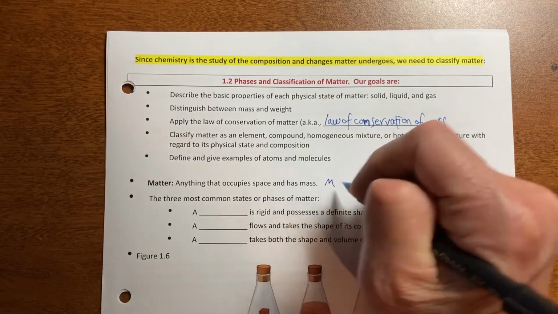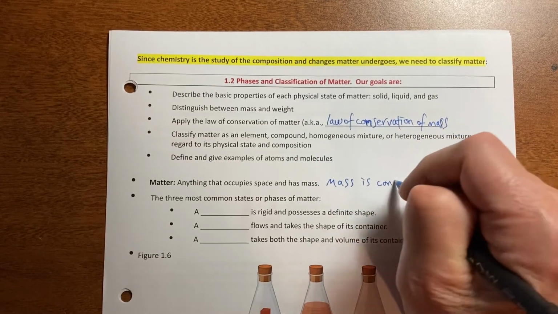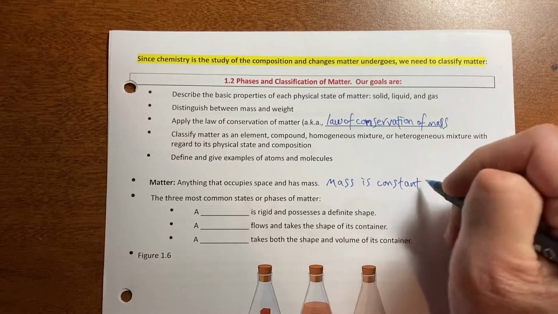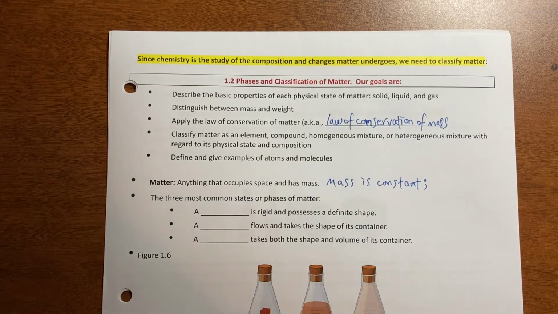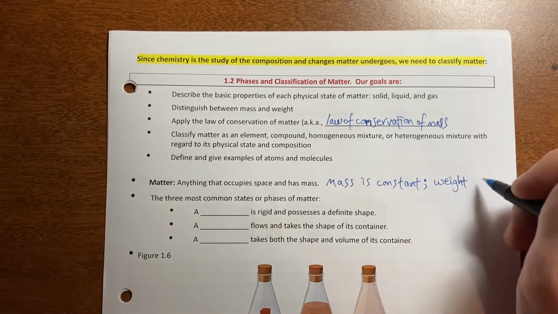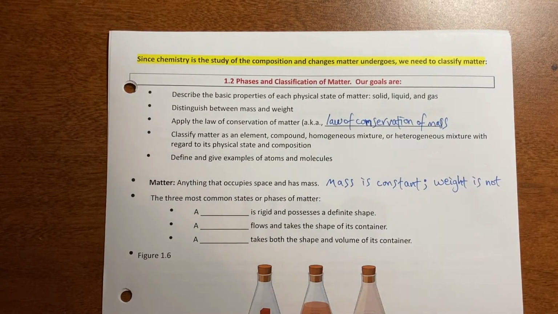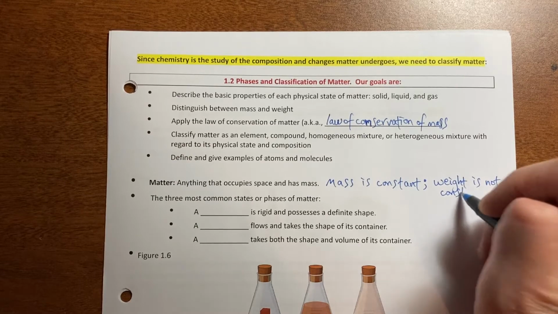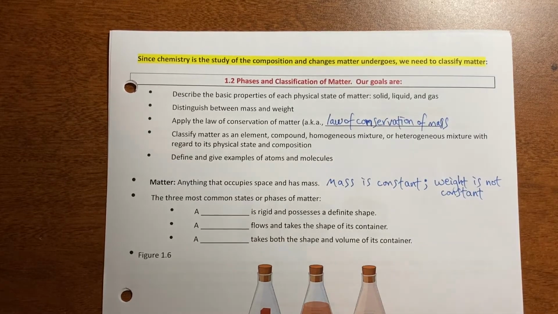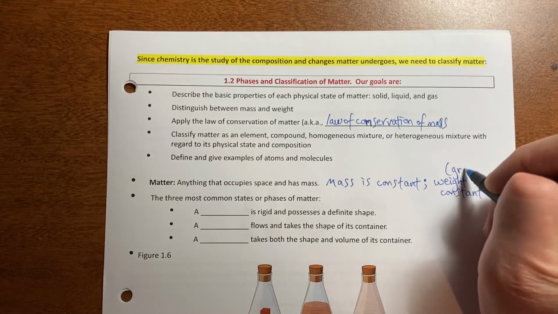So that's the main difference between mass and weight, is that mass never changes. It's a constant. And we'll learn what the symbol is for mass later on. Weight is not a constant. Weight can change depending on where you are. And we know that is true because of gravity.